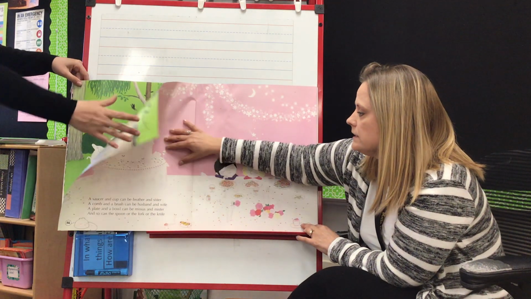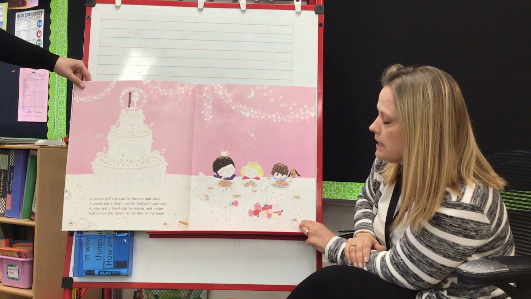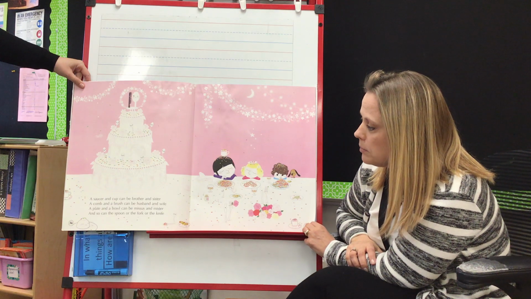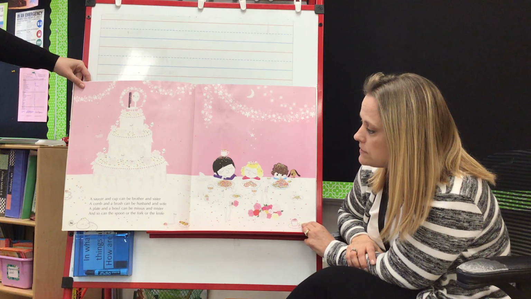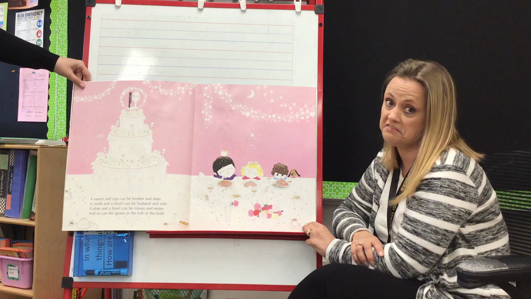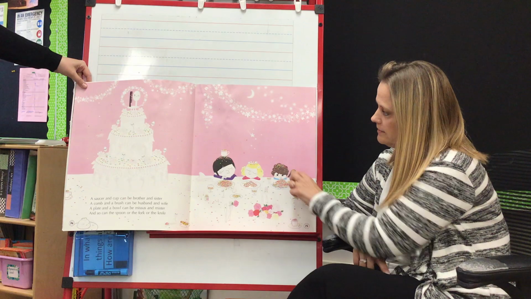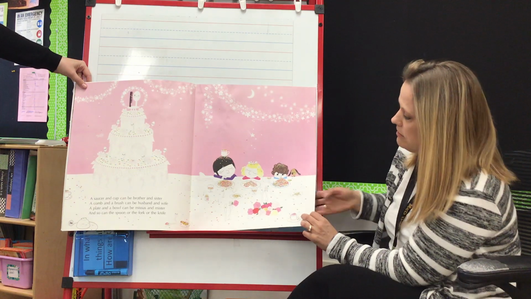A saucer and cup can be brother and sister. A comb and a brush can be husband and wife. A plate and a bowl can be Mrs. and Mr. And so can the spoon or the fork or the knife.